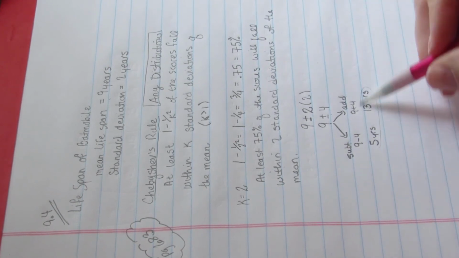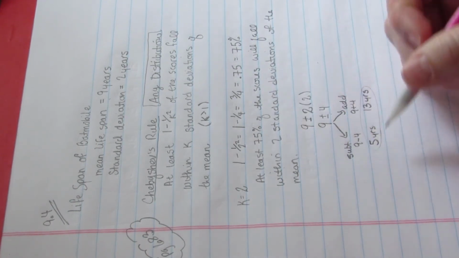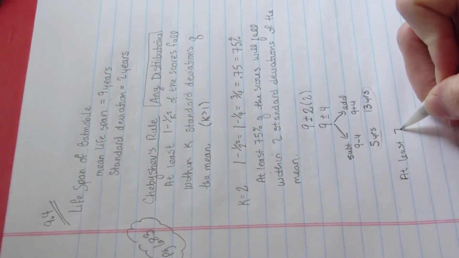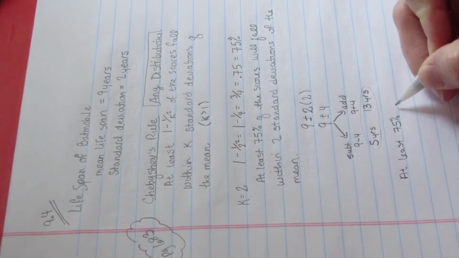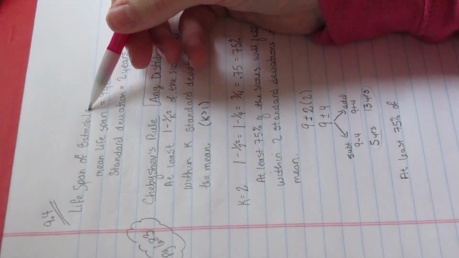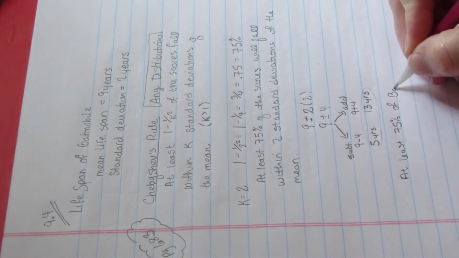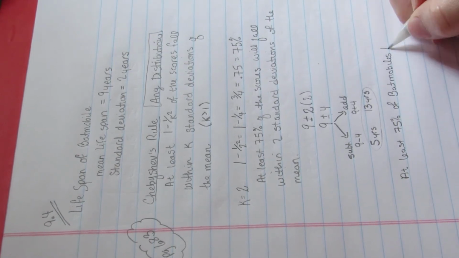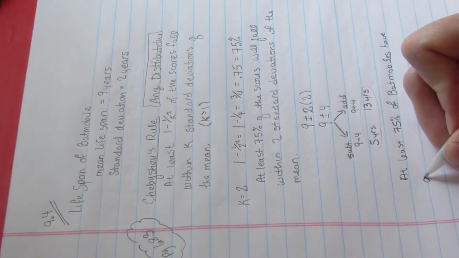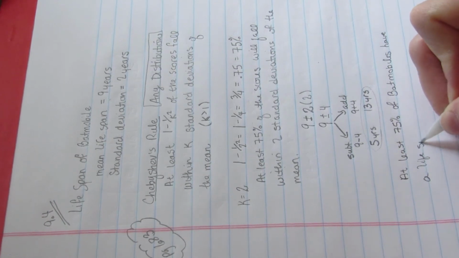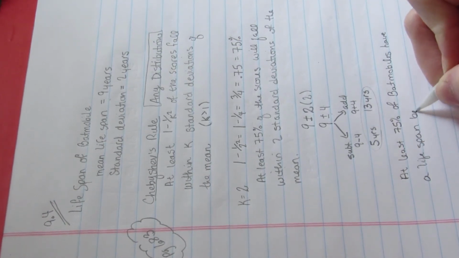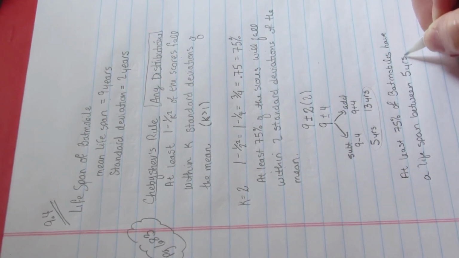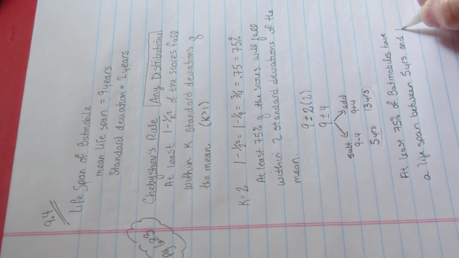And so we can take those values and put them into this statement and say, at least 75% of Batmobiles have a lifespan between, and we bring in our numbers, 5 years and 13 years.